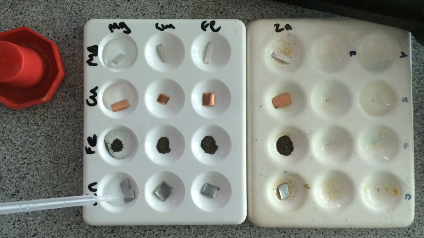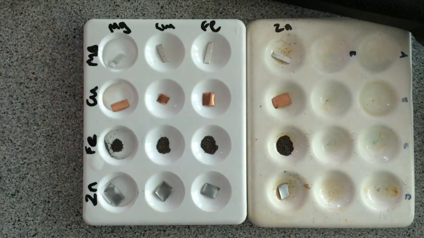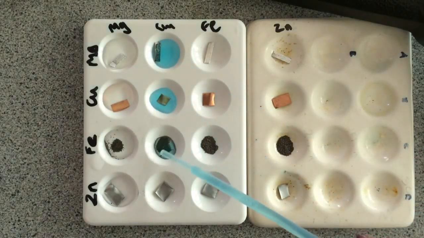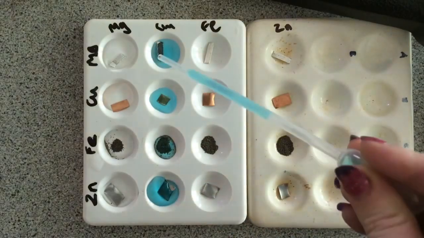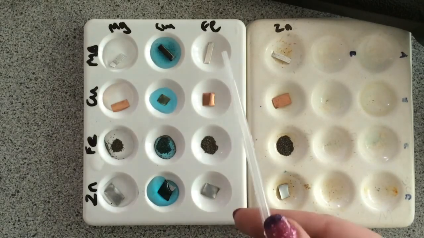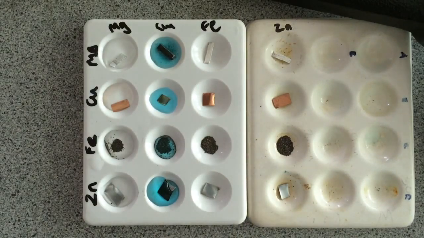Just squash that down a little bit to get it all covered in the magnesium sulfate. I'll just pop a tiny bit more on top. So that's the magnesium sulfate. Then in this one here I'm going to put copper sulfate. And we can see here that the magnesium is reacting quite a lot already. We can see the zinc's going as well, and this one I'm going to put iron sulfate.